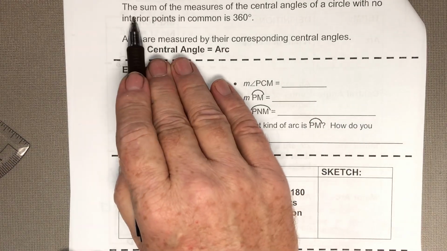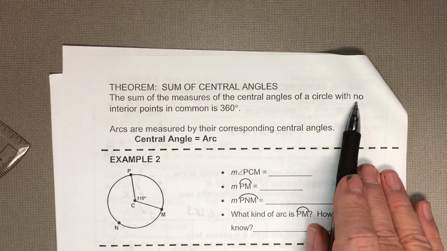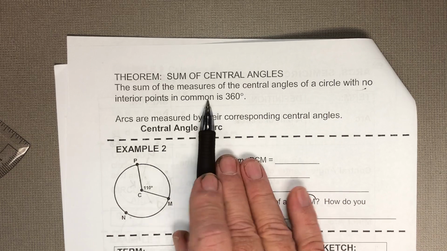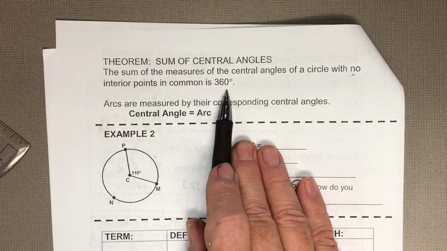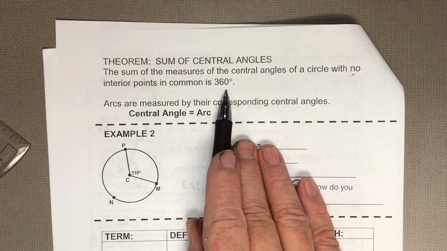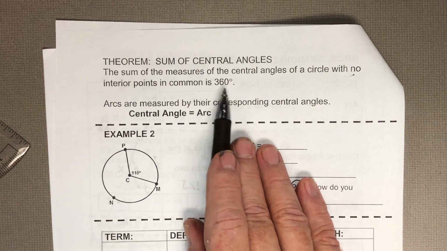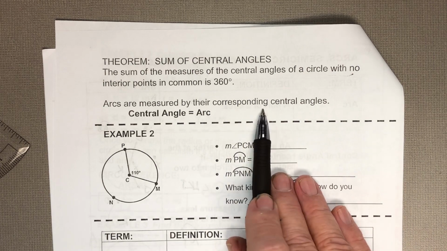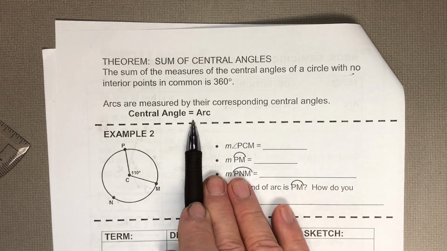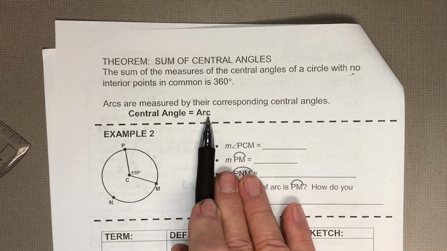And that's what this says, right? The sum of the measures of the central angles of a circle with no interior point in common is 360. And that goes along with the fact that if you have X number of non-overlapping adjacent arcs on a circle, then they would add up to 360. All right, arcs are measured by their corresponding central angles. That's what I was telling you. The central angle is equal to the arc measure.